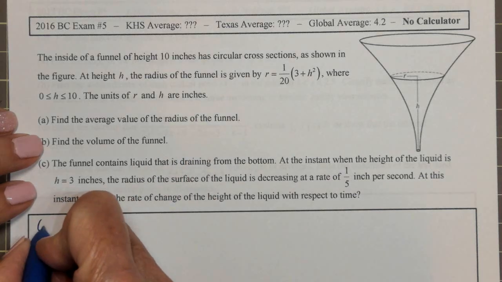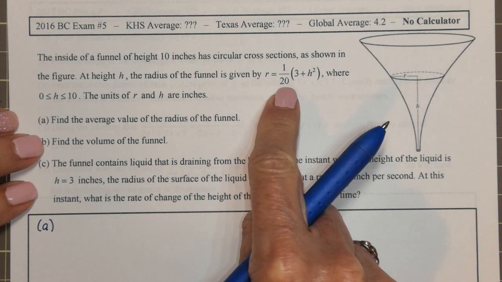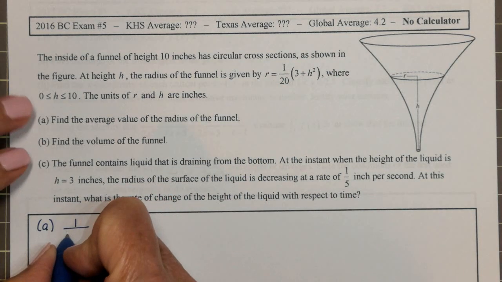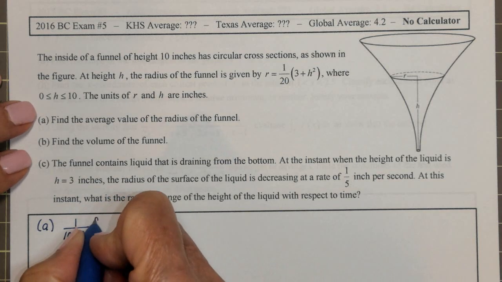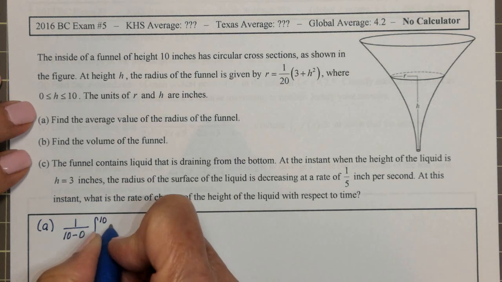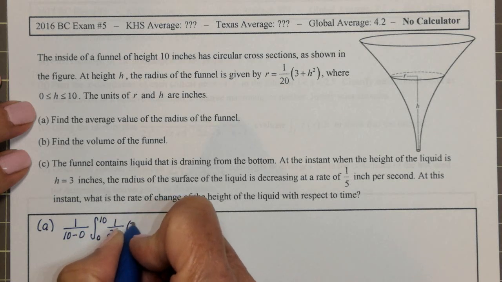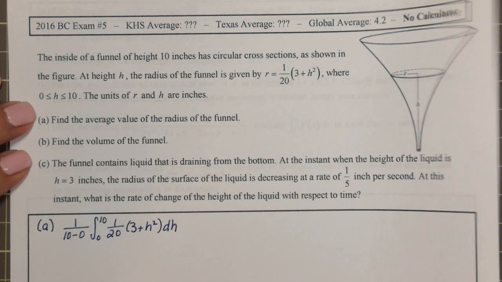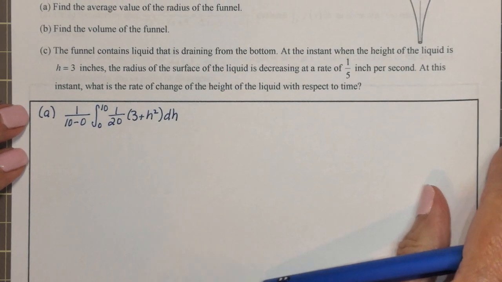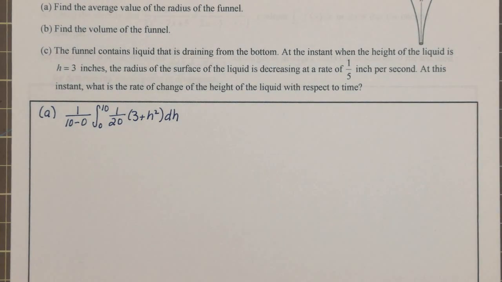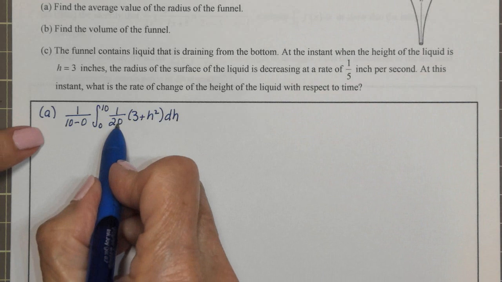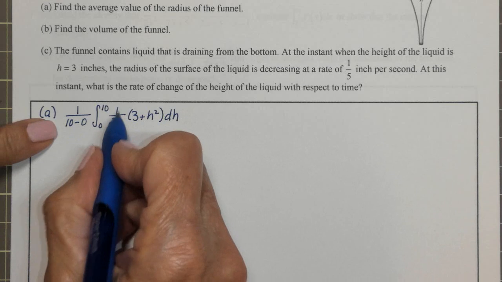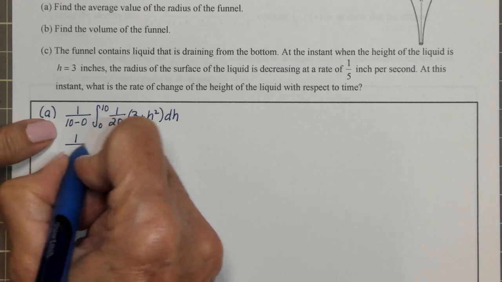Well, that is a very straightforward question. Find the average R. So, from 0 to 10, so 1 over 10 minus 0, integral 0 to 10 of this function. So we just need to work out this integral. Now it becomes a, does this student know how to integrate question? I'm going to begin by taking out this 1 over 20. It's just a constant, so I'm just going to take it out. I'm going to multiply 1 over 20 times 1 over 10. That will be 1 over 200.